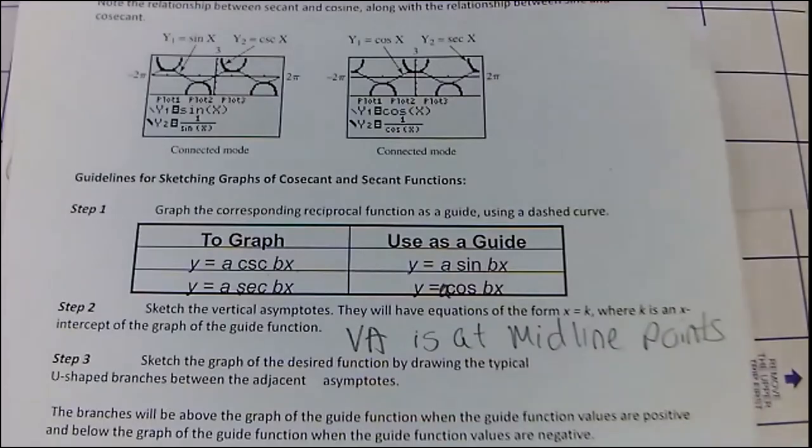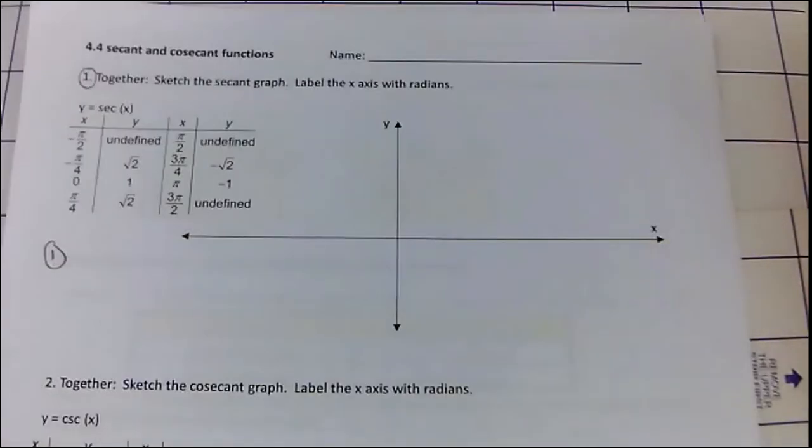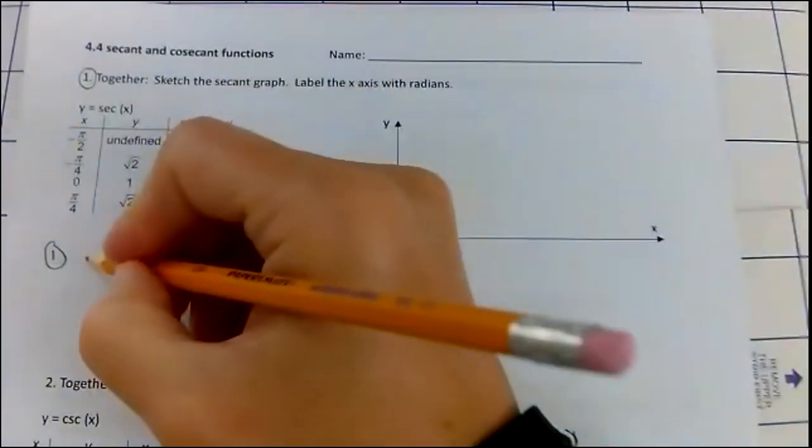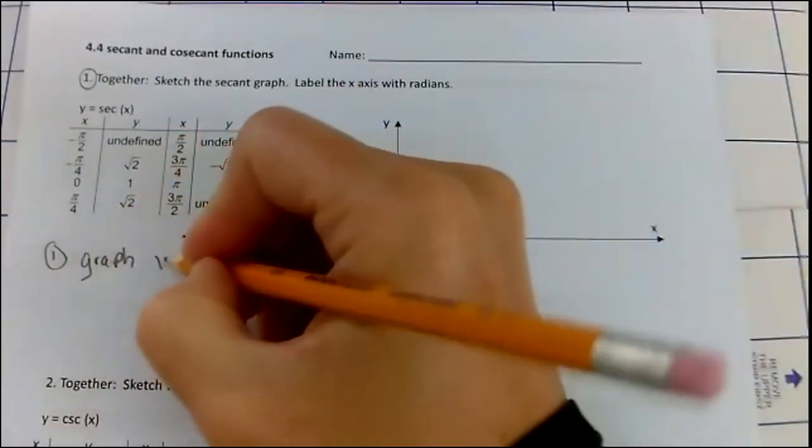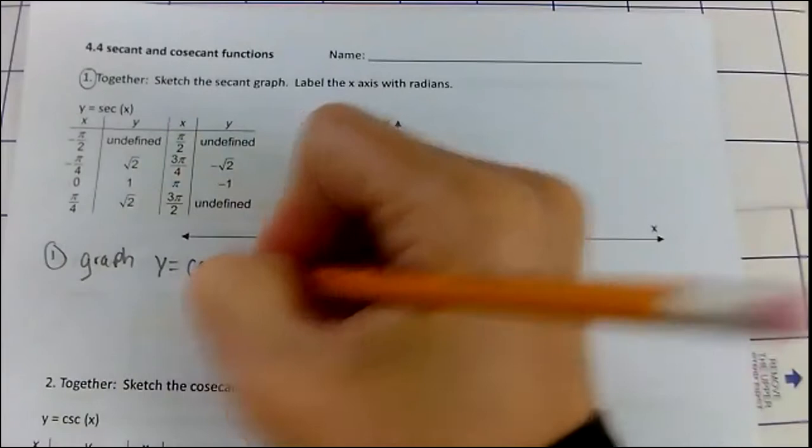And this is, I think the video that I sent he does a much better job than I do. He's got like good colors in it and everything. So I sent you guys that one. It has good examples. All right, so step 1, graph y equals cosine of x. All right.